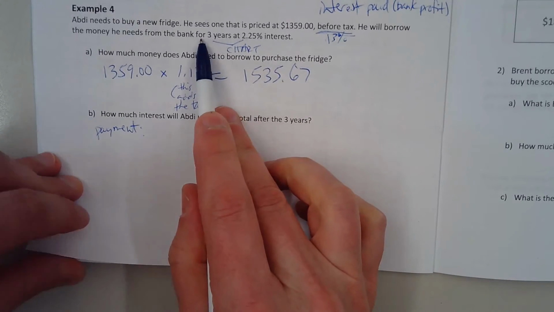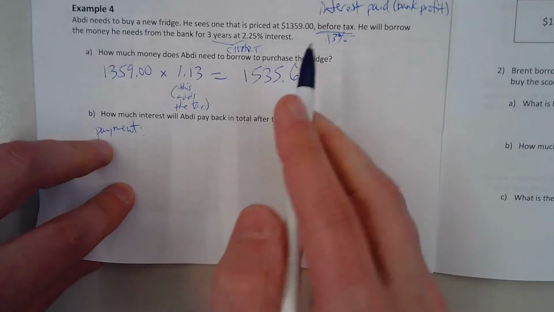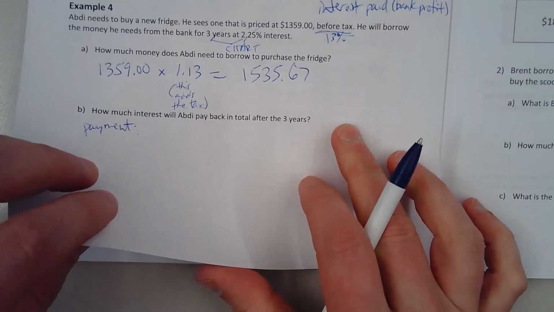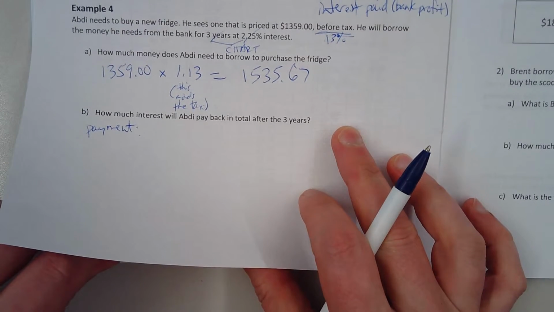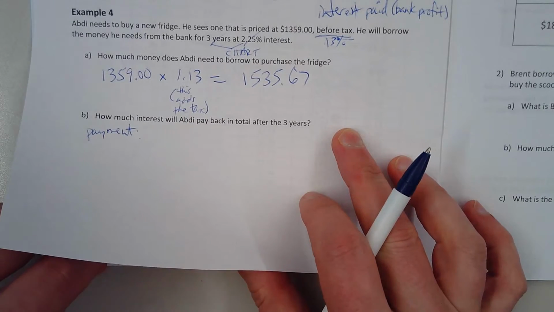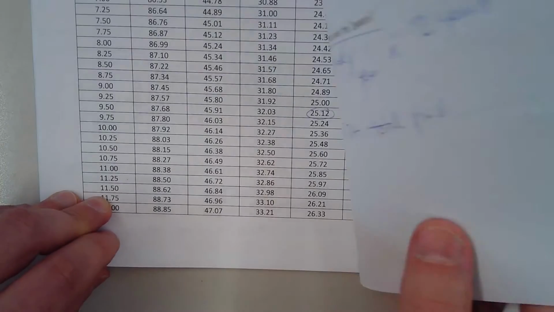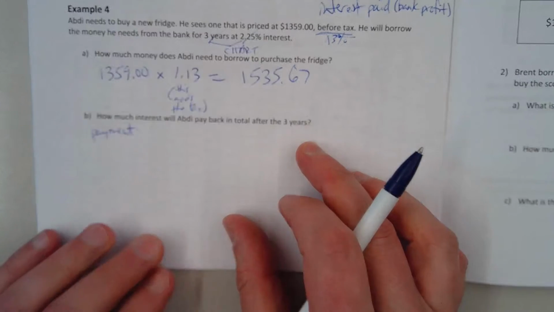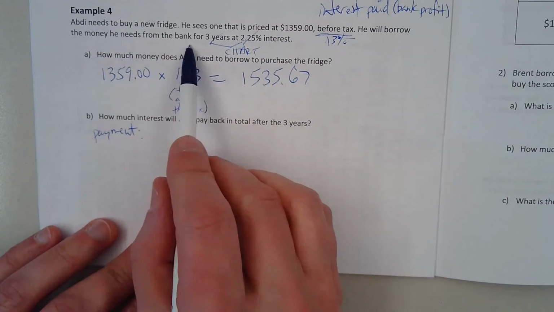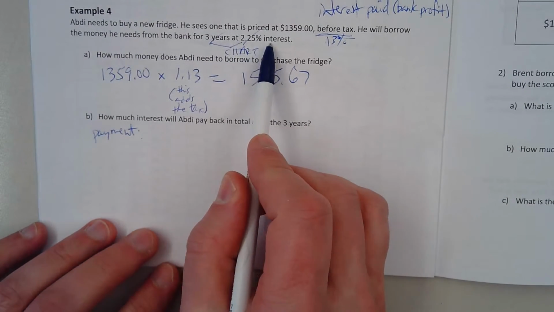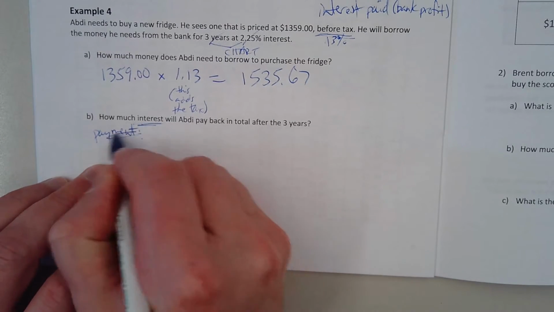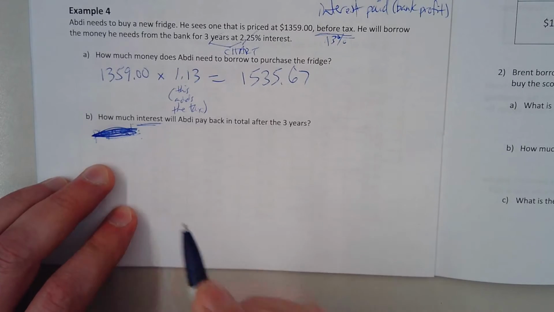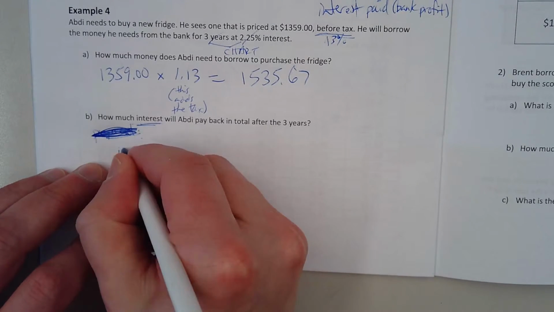So let's go look for 3 years, 2.25%. Oh, we don't need the payment in this one. That's good news. He'll borrow the money he needs from the bank for 3 years at 2.25% interest. For this one, it's only asking about interest, so we don't have to do all that work. That's great.